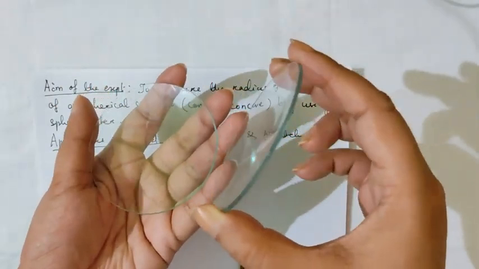Then I difference F, this is initial circular scale reading minus final circular scale reading. Then your PSR, which is nothing but pitch into number of complete rotations, pitch into NCR. That should be written in centimeter. Then CSR. What is CSR? CSR is nothing but I difference F multiplied into least count. That is also in centimeter.